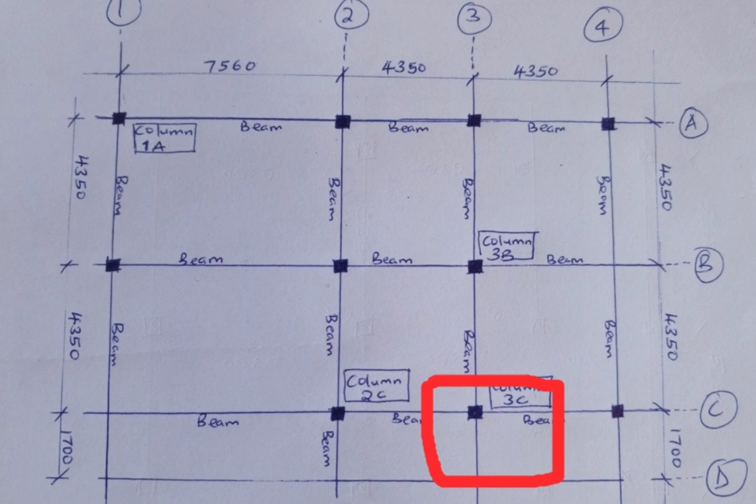So we call that column a uniaxially loaded column. The features of that column, or rather the things that will enable us to know if that column is a uniaxially loaded column, is that two opposite sides of the beams are equal and the two others are unequal. As you can see, the beams surrounding that column have two opposite sides equal and the other two opposite sides unequal.